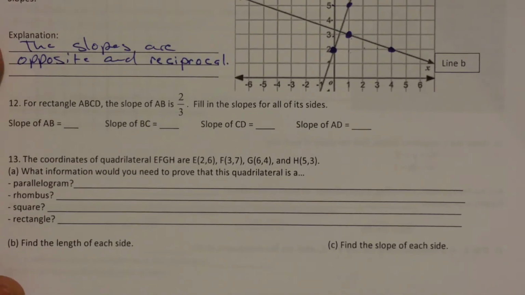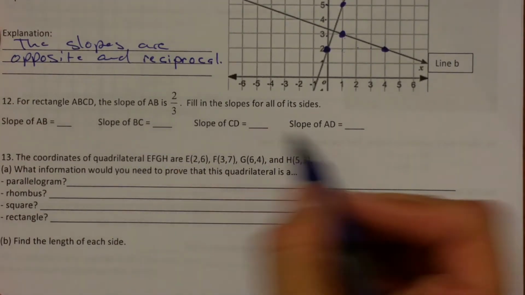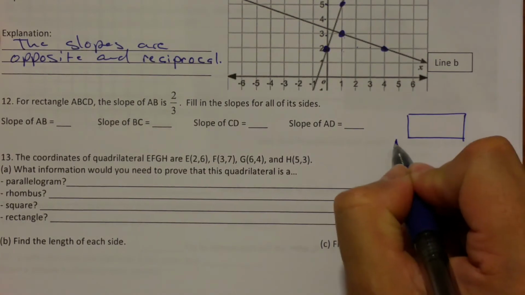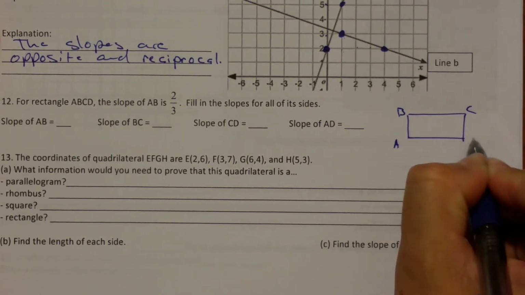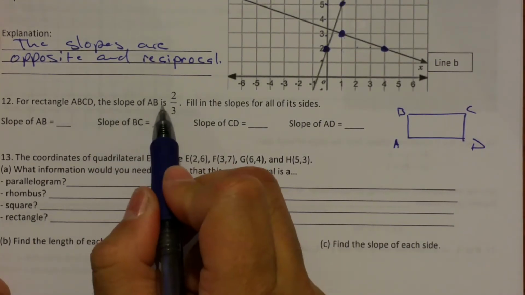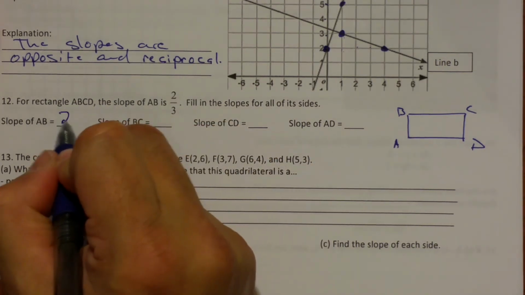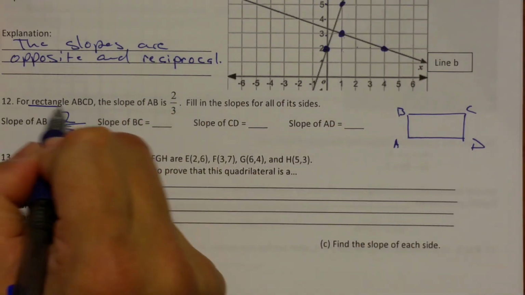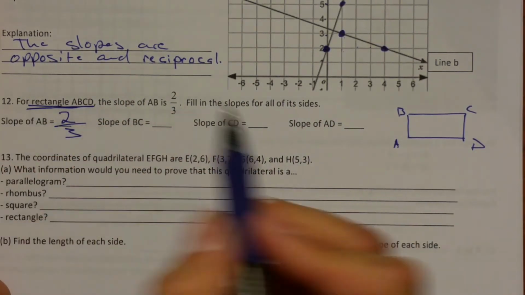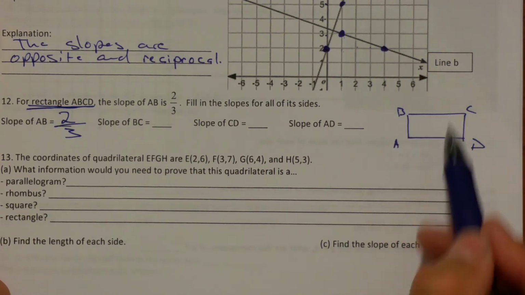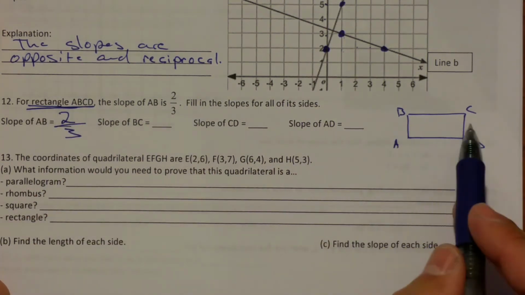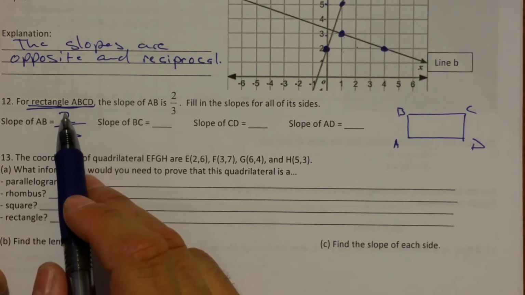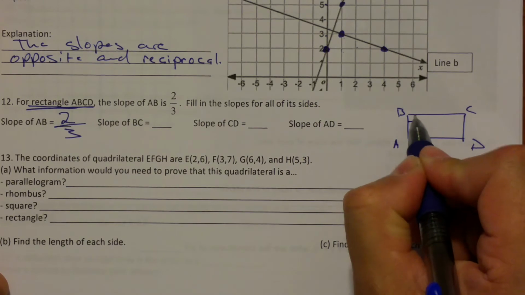Now for this next one, I'm going to draw A, B, C, D. So slope of AB is 2 over 3. That means that this one is 2 over 3. If it is a rectangle, there's a couple things I need to know. I know that a rectangle's opposite sides are equal, and that opposite sides are also parallel. And also, there is going to be a right angle in each corner.